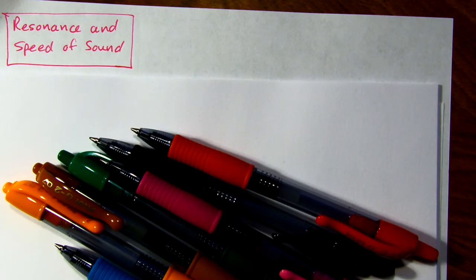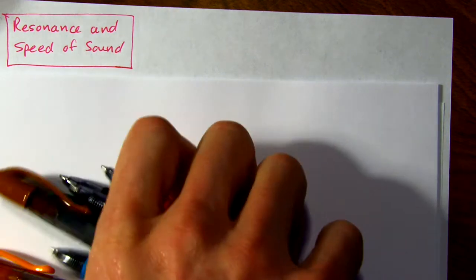This video is going to talk about resonant column length and the speed of sound. Some of those concepts are a little bit odd because we don't really know what resonance means in terms of sound columns, but we're going to talk about that today. So there's a couple of pointers that we should probably look at beforehand.